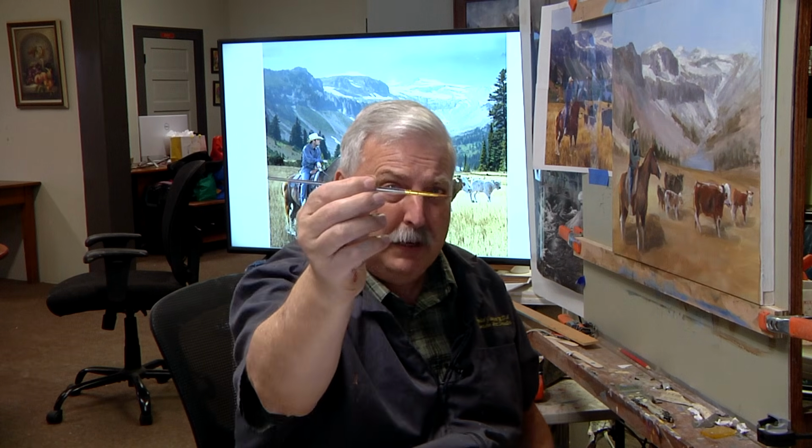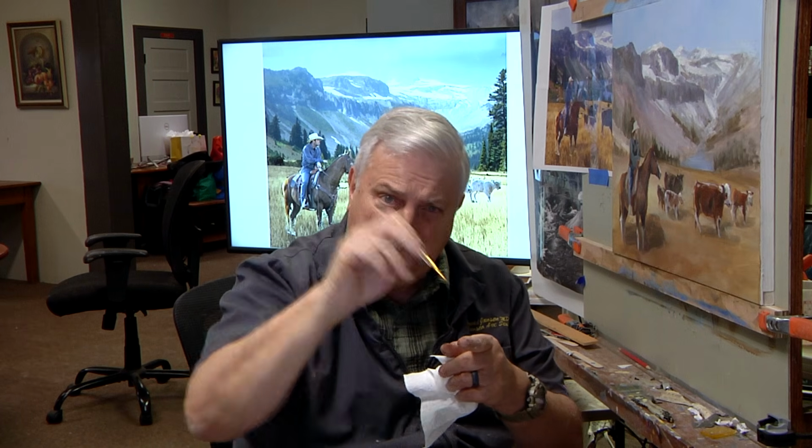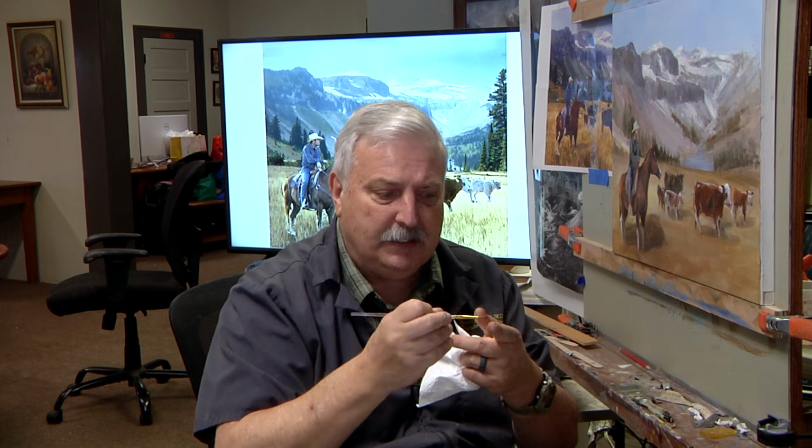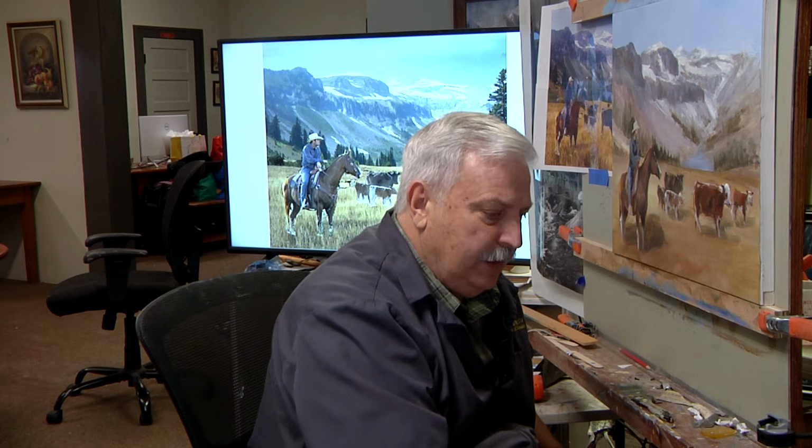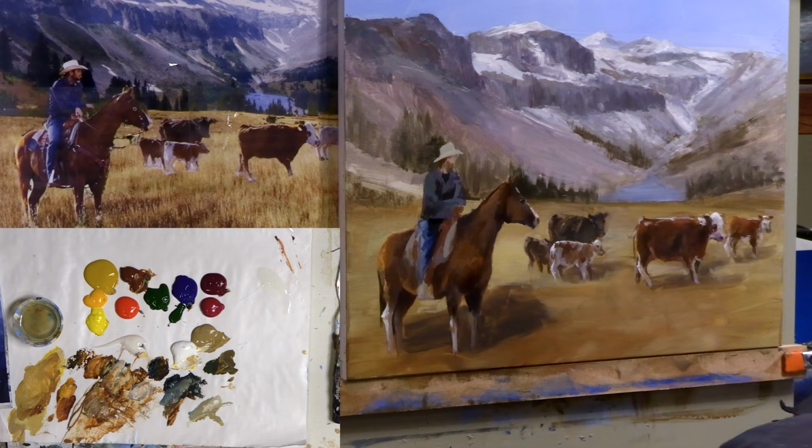The number 3 round, synthetic round, is really nice because it springs with your hand. The fusion doesn't always spring with your hand. It fractures, which is what I really like. But this springs back, that's why we call it a synthetic round. You can just tap on little stuff really easy. So that works pretty well.